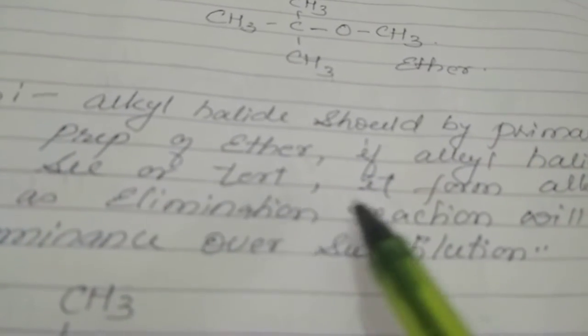Is it clear? The important thing you have to keep in mind is that the alkyl halide should be primary for the preparation of ether, otherwise it will give you alkene. Why will it give alkene? Because an elimination reaction takes place here. Instead of a substitution reaction, elimination reaction will be favored.